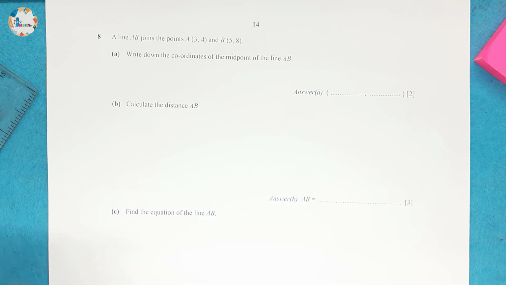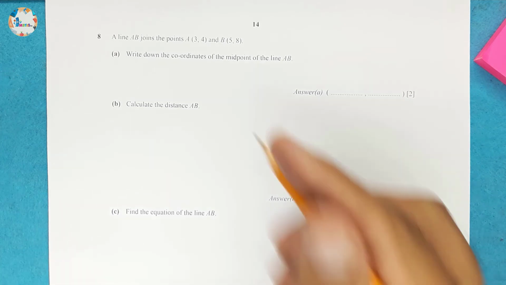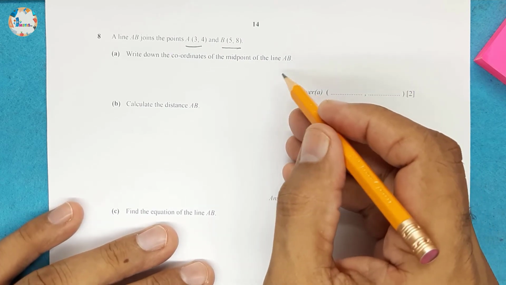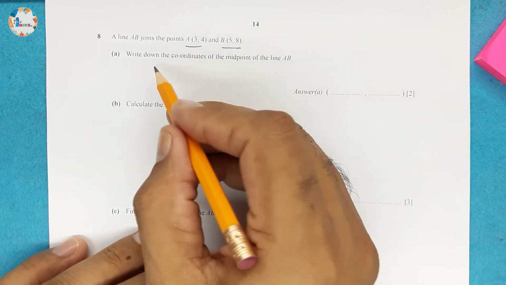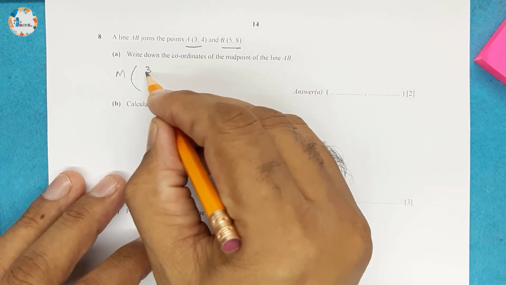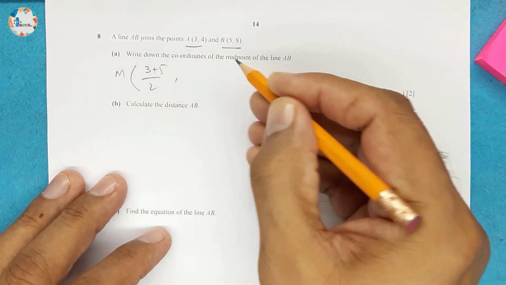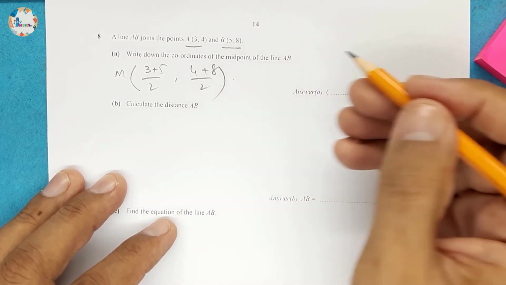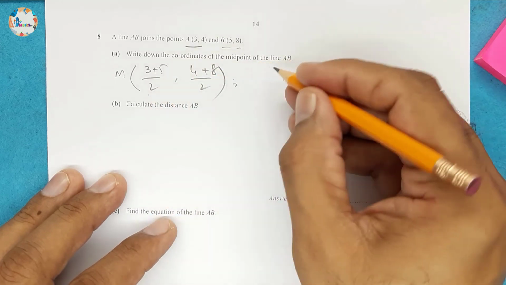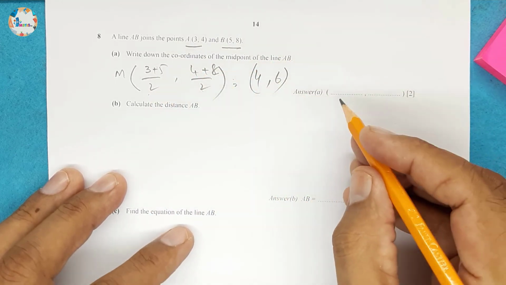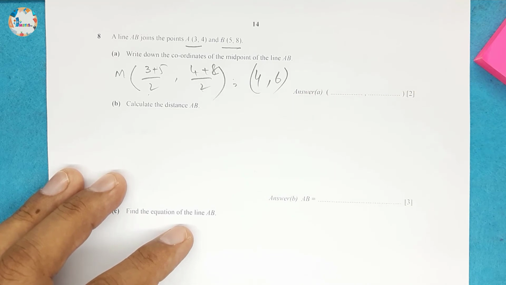Now question number 8, a line AB joins the point this one and this one. Write down the coordinates of the midpoint of the line AB. So midpoint will be m, we can write 3 plus 5 divided by 2 and 4 plus 8 divided by 2, and this will be equal to basically 8 by 2 will be 4 and 12 by 2 will be 6. So these will be the coordinates 4 and 6, so we can mention here 4 and 6.